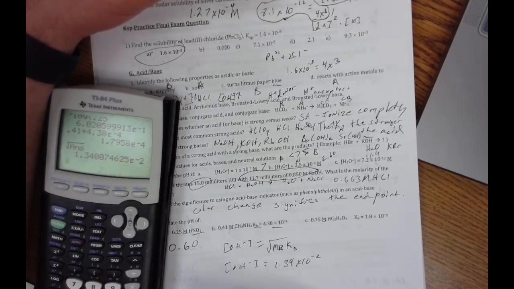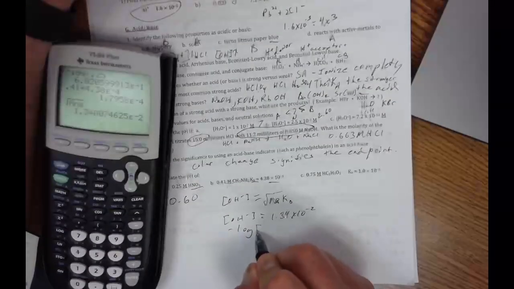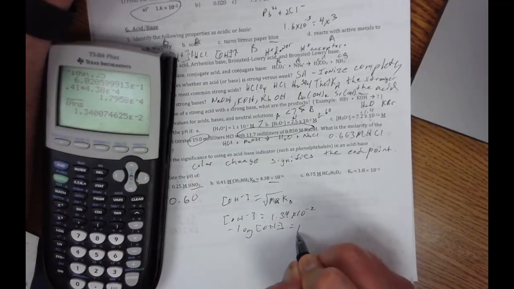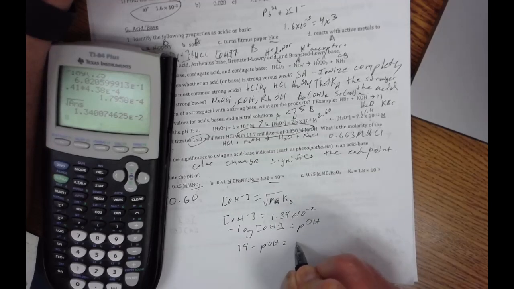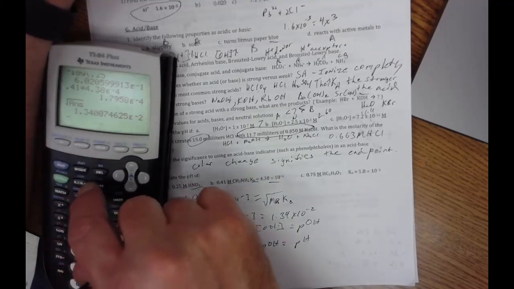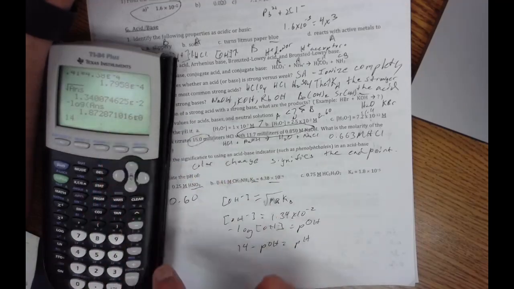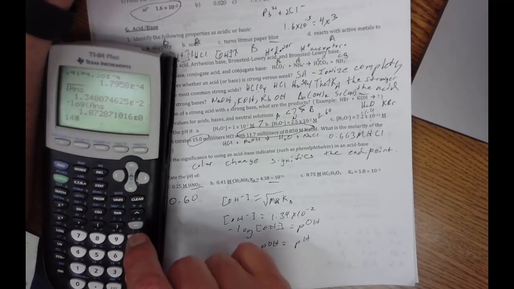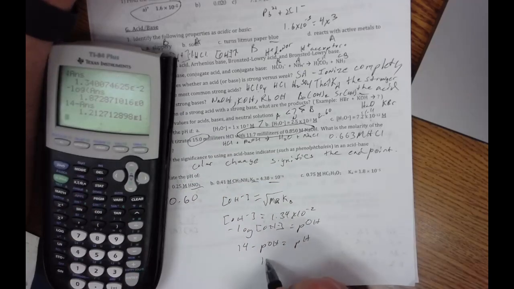So if we take the negative log of this, that will give us the pOH. And then 14 minus the pOH is going to give us the pH. So, negative log of that. Makes sense that it's less than 7 because it's the pOH. 14 minus that answer. 12.13. So that is a base.